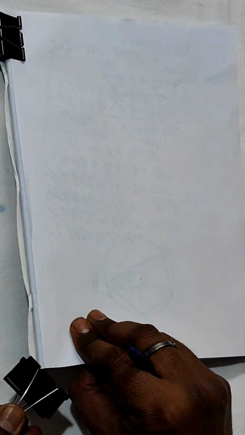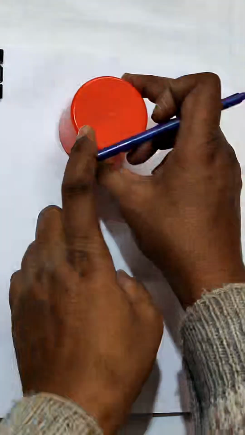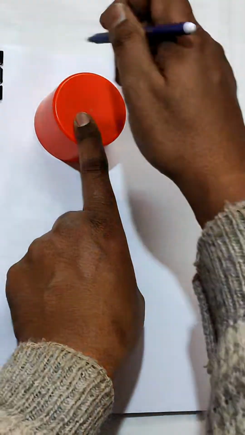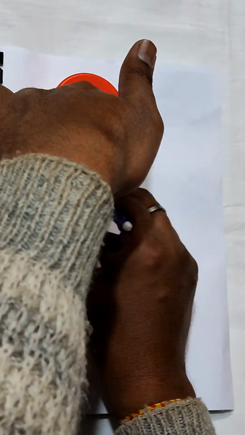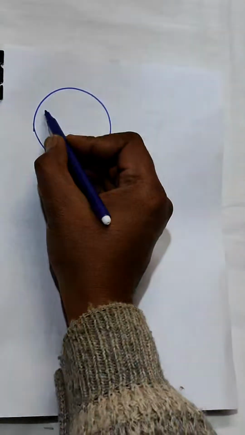So here a circle is given and the question is of probability. A circle is given and ABCD is a rectangle.